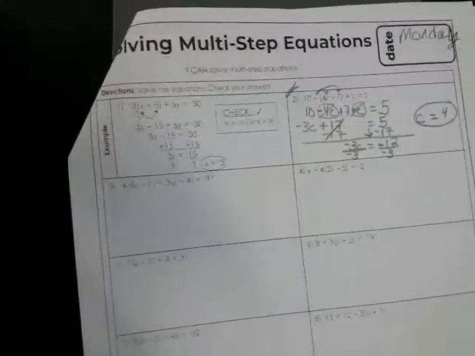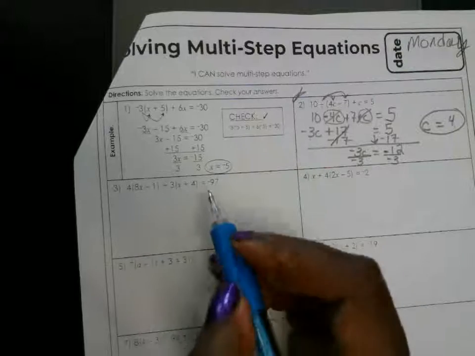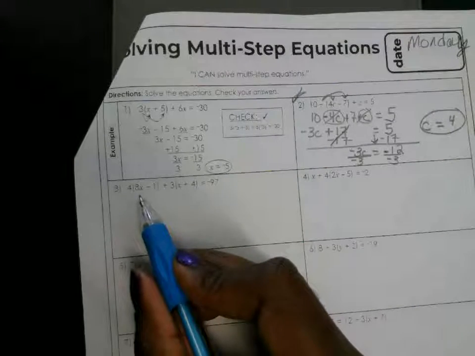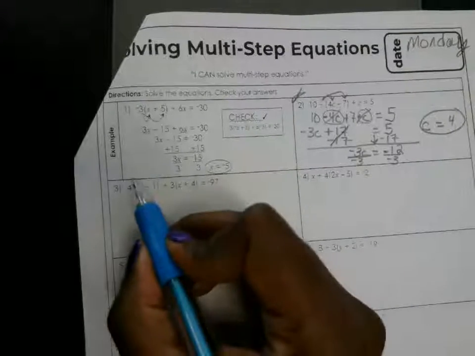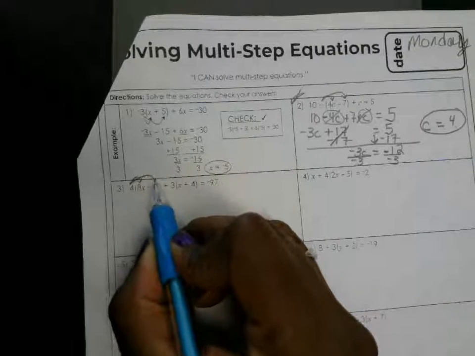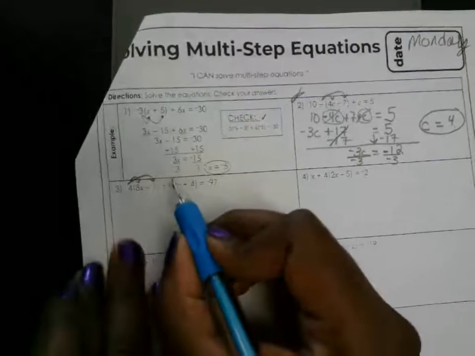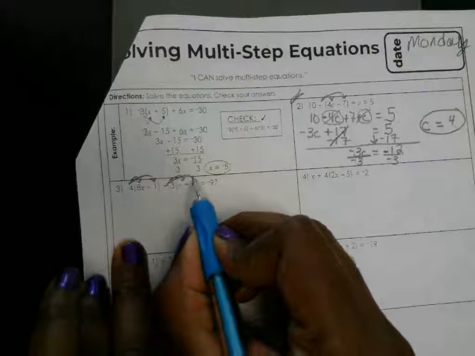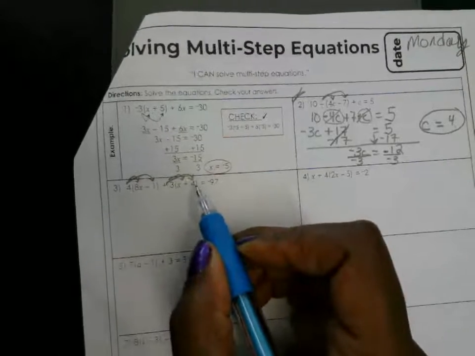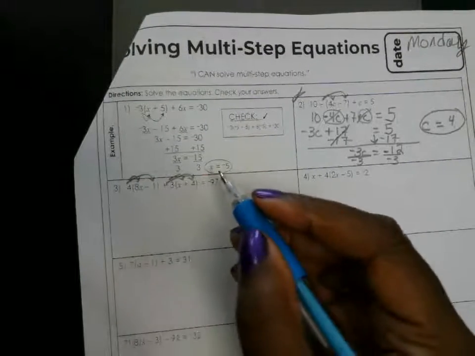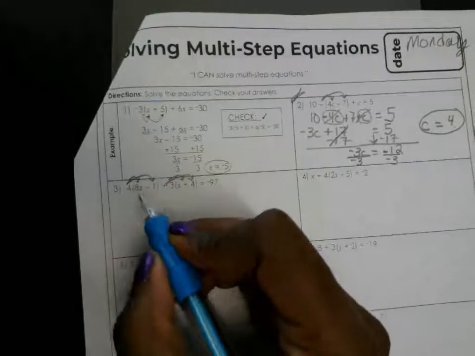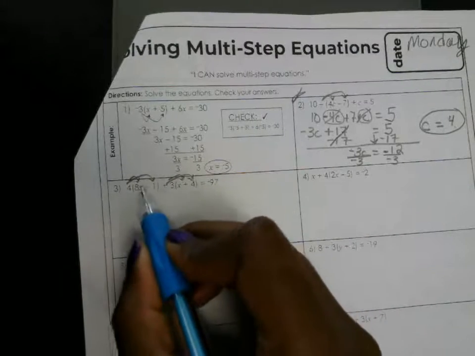All right, let's look at number 3. Here, first step again is distributive property. So we're going to distribute. We have two distributive properties on the same side.